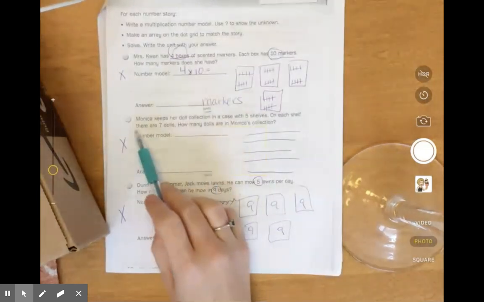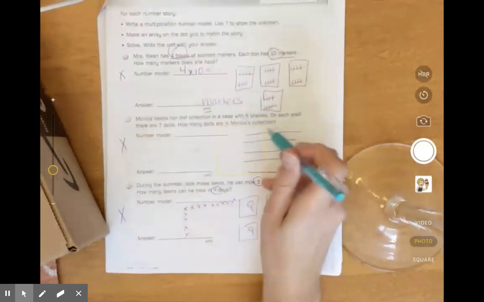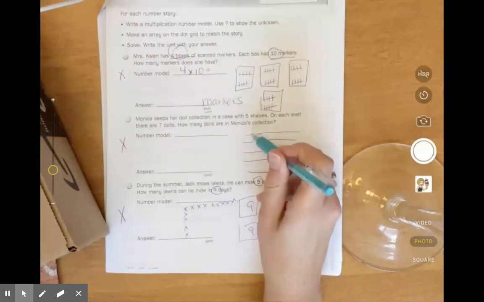Monica keeps her doll collection in a case with 5 shelves. So here's the shelves, 1, 2, 3, 4, 5. Remember, it's 5 shelves. On each shelf, there are 7 dolls. And so I'm going to write dolls down here so I don't forget that that is my unit.